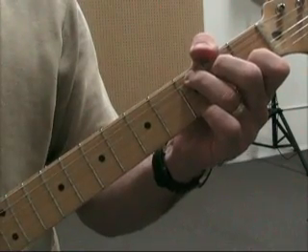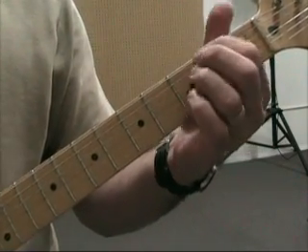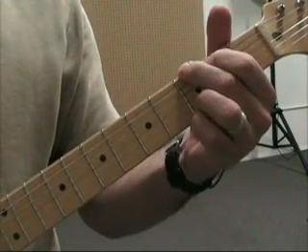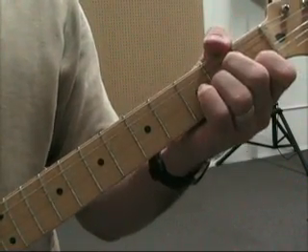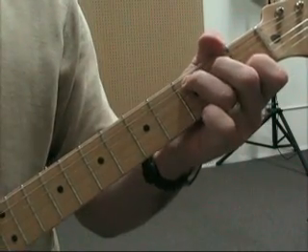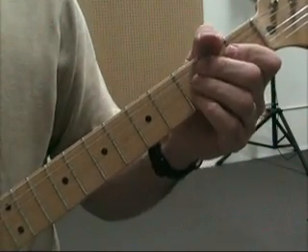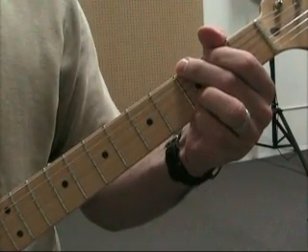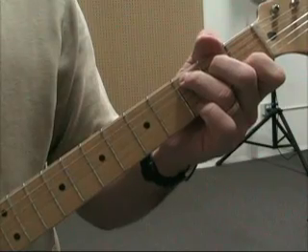Now, when it gets to the solo, we go E minor, which is the sixth chord, G major, A minor, C. So if you're looking at it in terms relative to the G major, it's 6, 1, 2, and then 4.